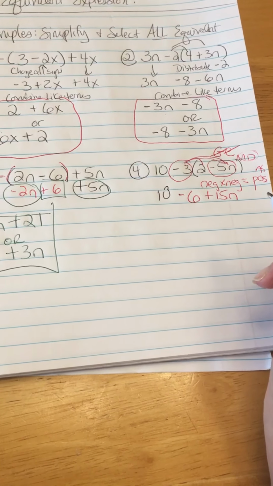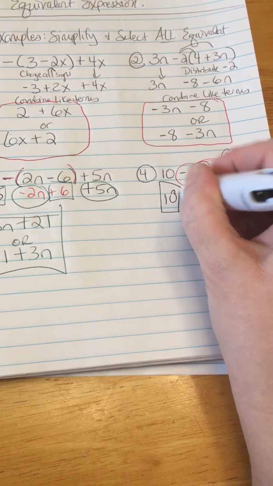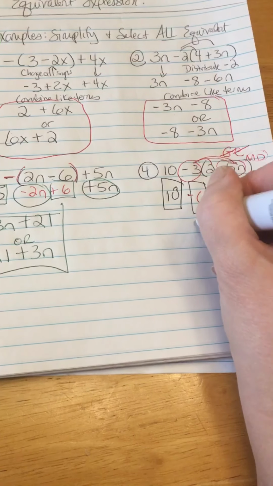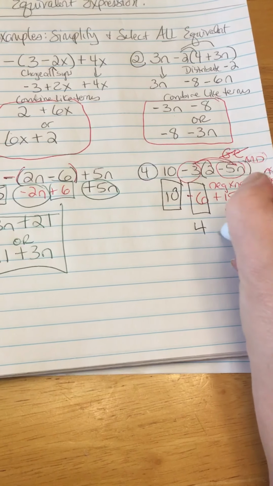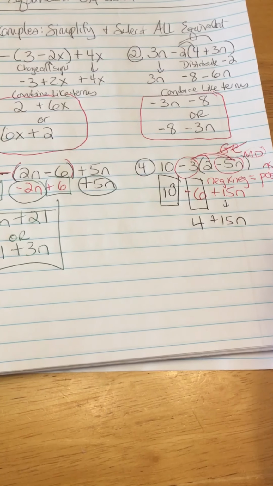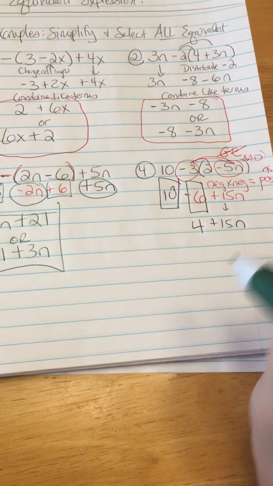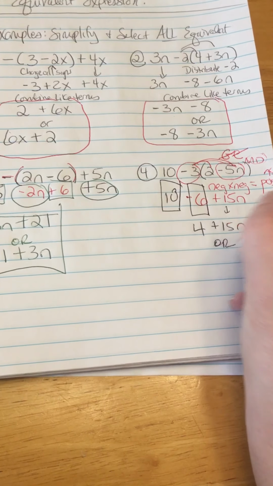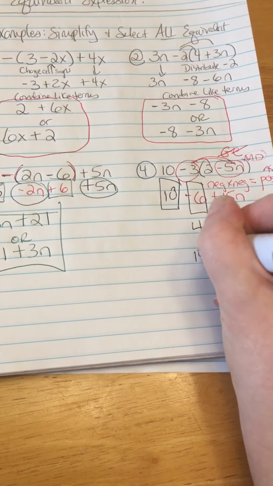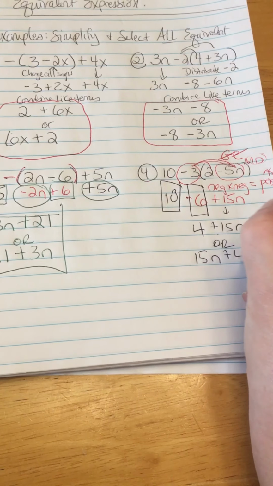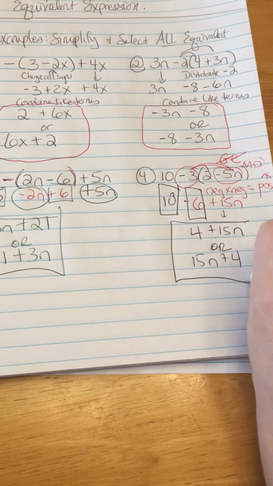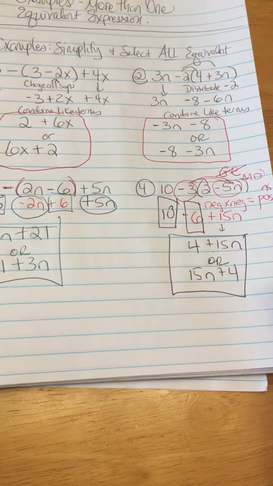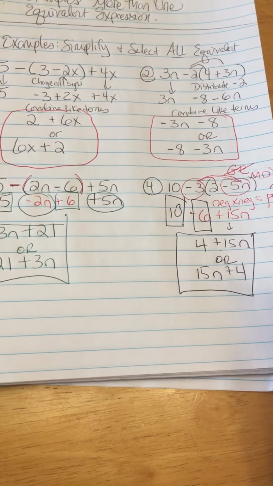Now combine like terms, and I see that I have two constants, a 10 and a negative 6. They combine to give me positive 4, and the 15n has no partner. Okay, so that answer choice is correct, but I also need to look to see, do they have a positive 15n written first and then a positive 4? Both are correct, and if they are both in the answer choices, I don't have the question right until I've circled them both.